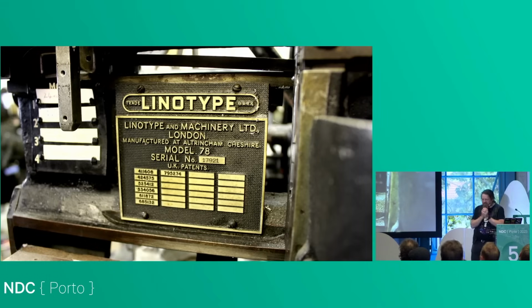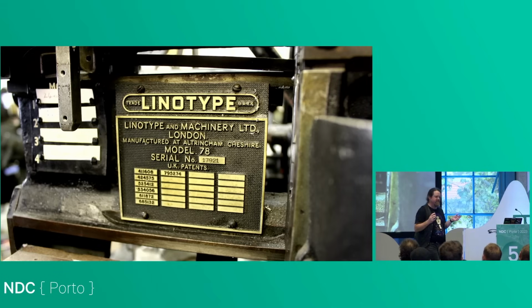Now, these linotype machines, they are fantastic. They are masterpieces of engineering. Thomas Edison once said that the linotype combines the power of a locomotive with the precision of a wristwatch. And he wasn't wrong, they're astonishing things. About 1970, there were over 100,000 of these machines in use around the world.